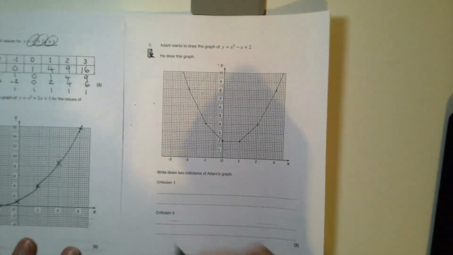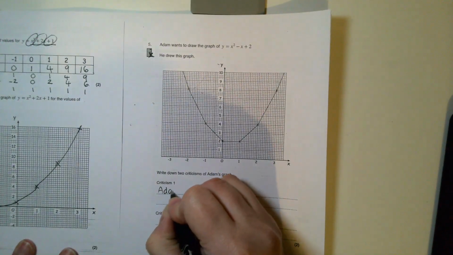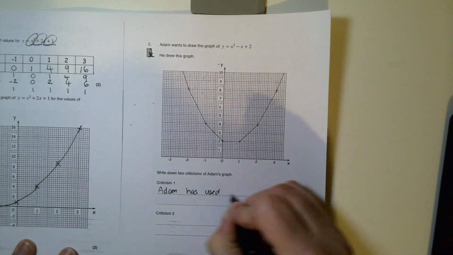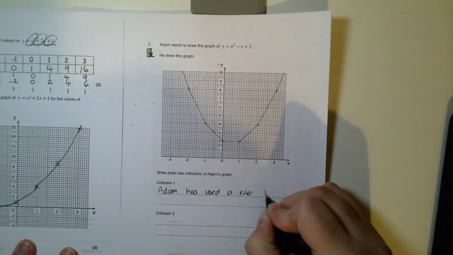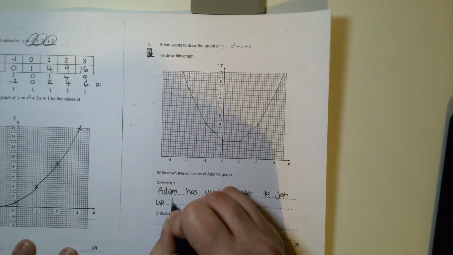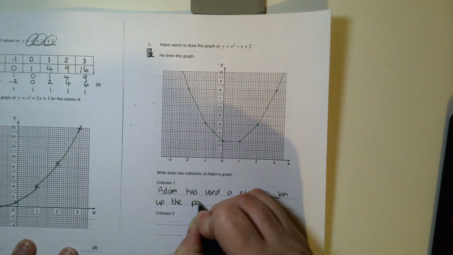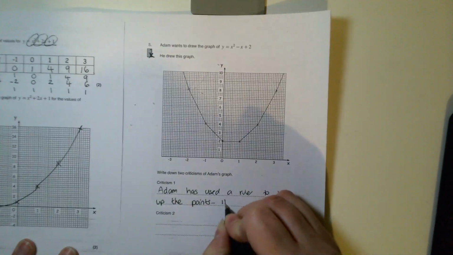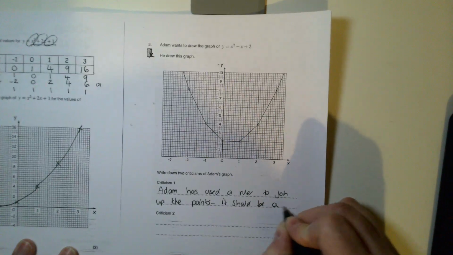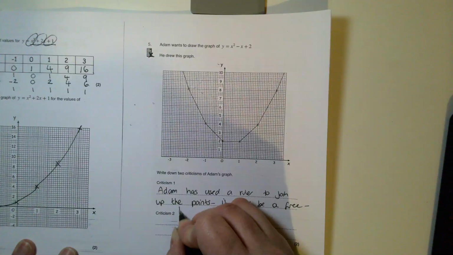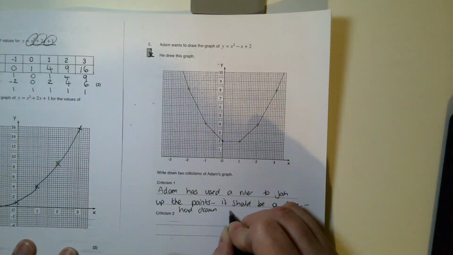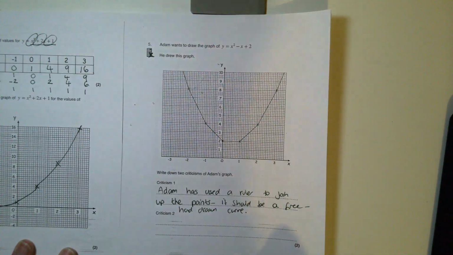So we can say something like, Adam has used a ruler to join up the points. It should be a freehand drawn curve, or something to that effect.